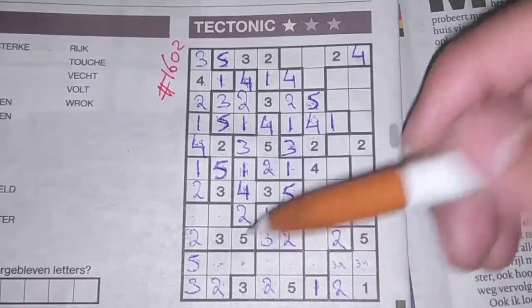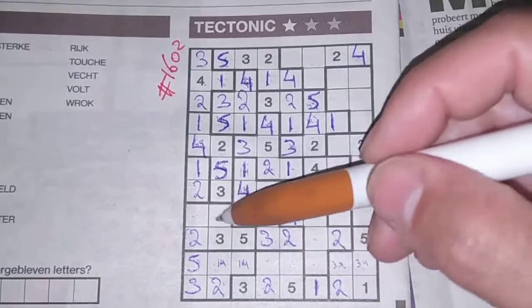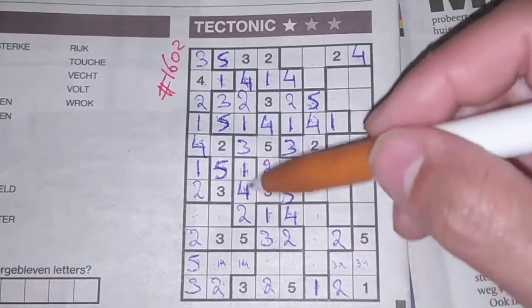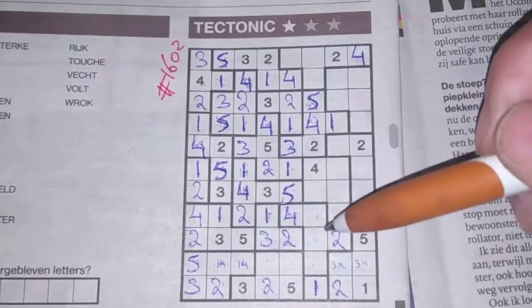The 1 and the 4 are left. Let me mark them, 1 and a 4. This is also 1 and a 4. We have a 4 here, so no 4 there. 4 should be here, and the 1 goes there.